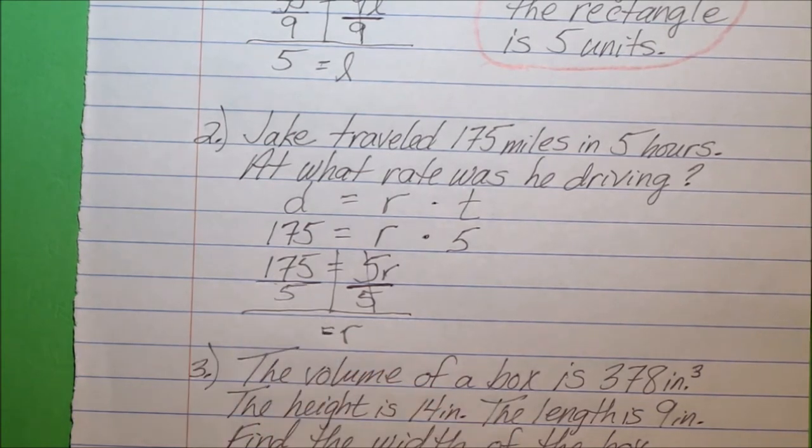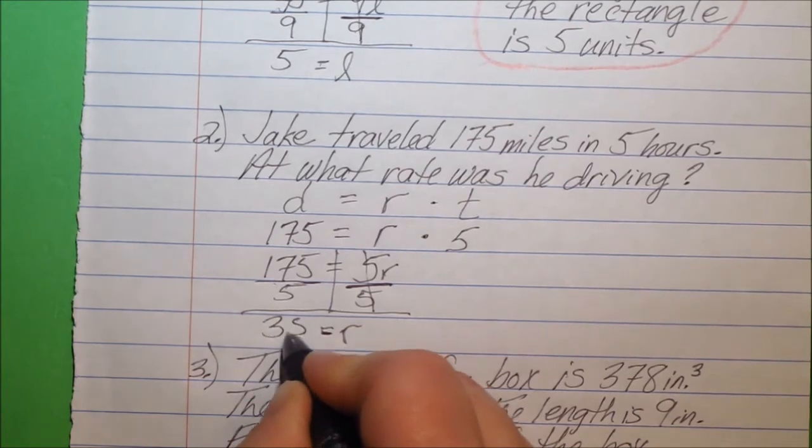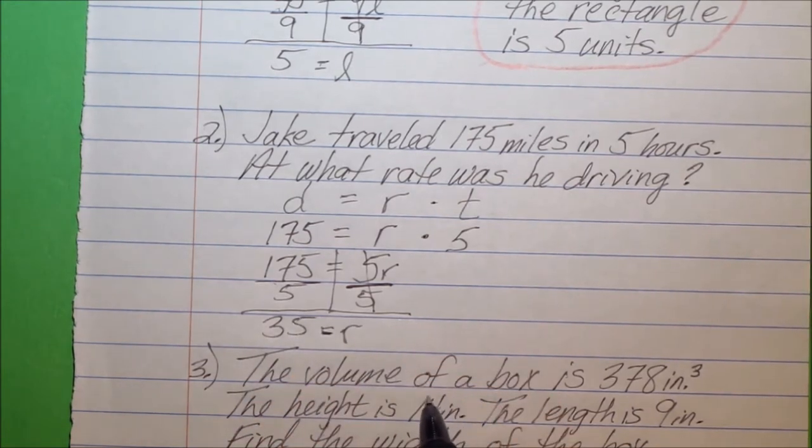Okay. 5 goes into 175 35 times. Okay, so I have R equals 35. The rate was 35 miles per hour.